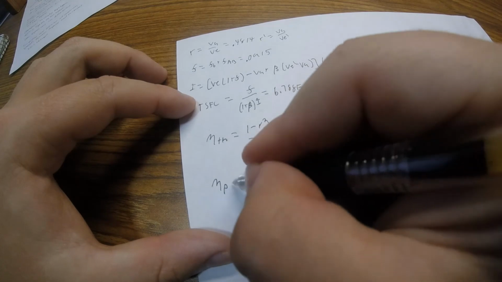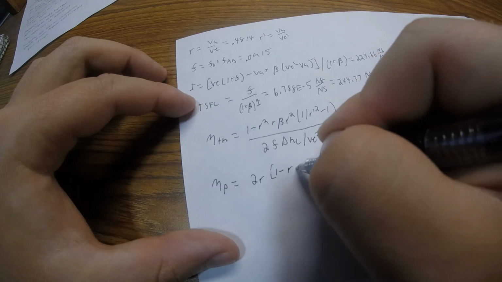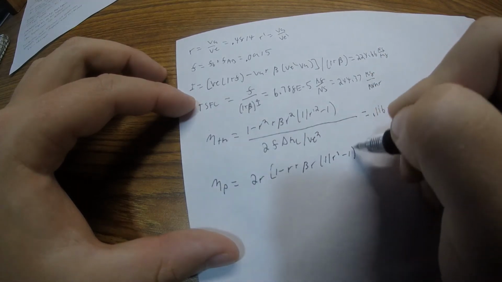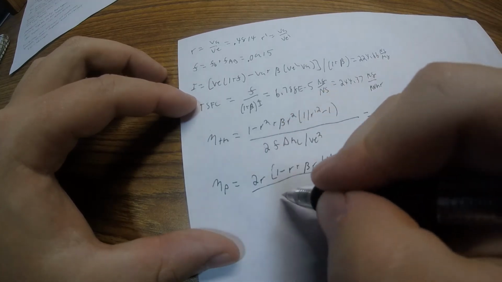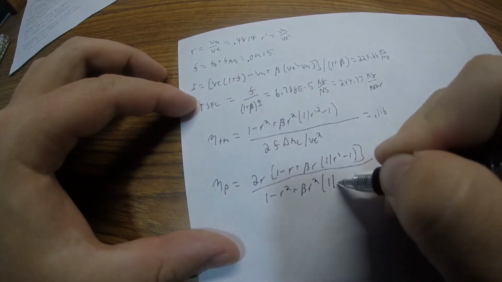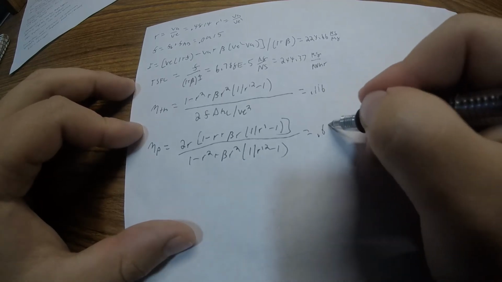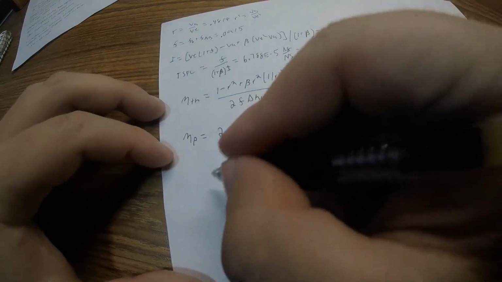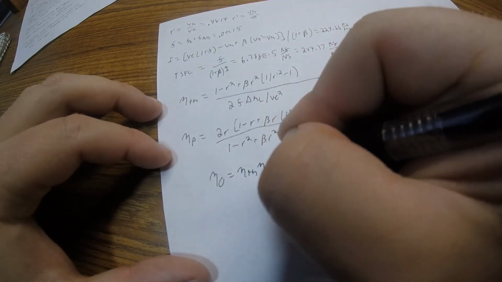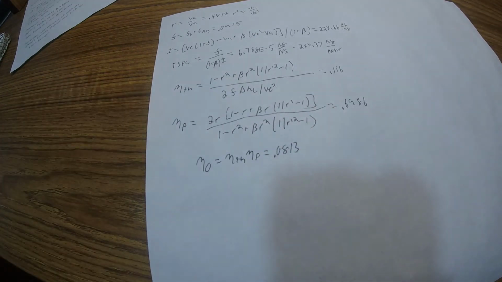We have our propulsive efficiency through this equation, and that equals 0.6986, so much higher, but alas, our overall efficiency is only a meager 0.0813, so not very high.